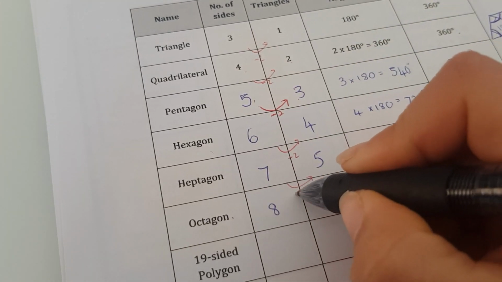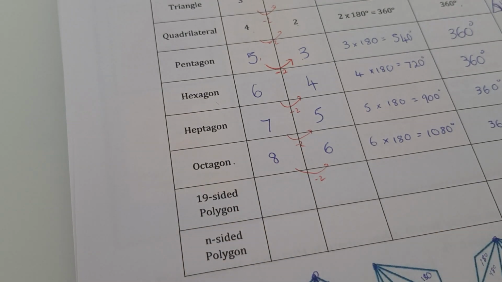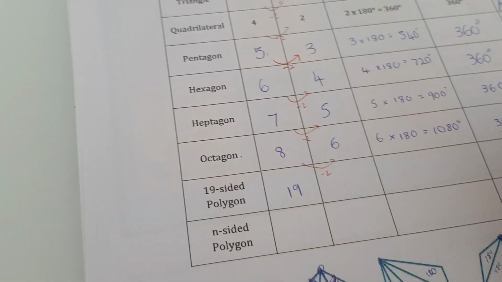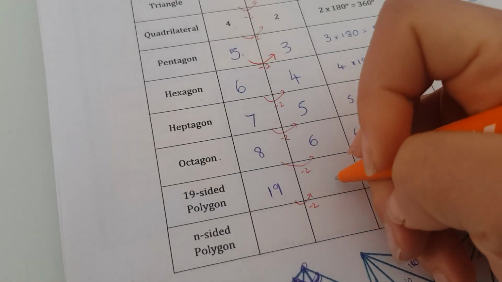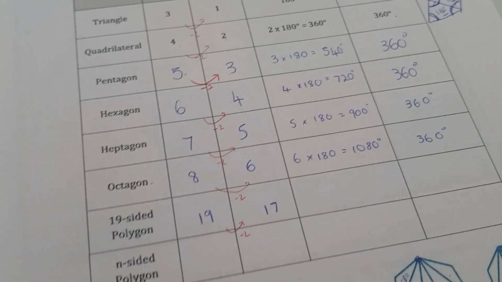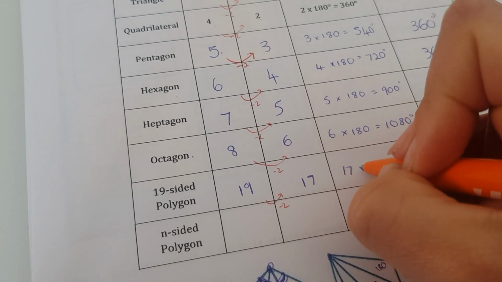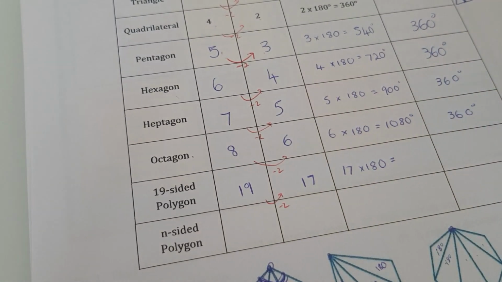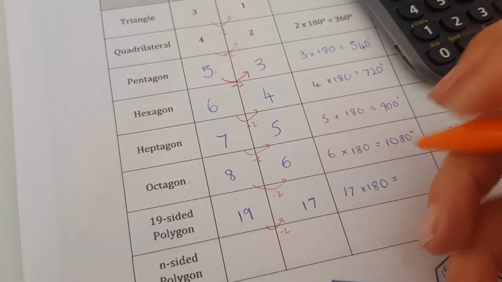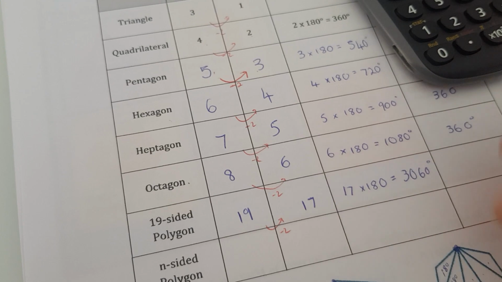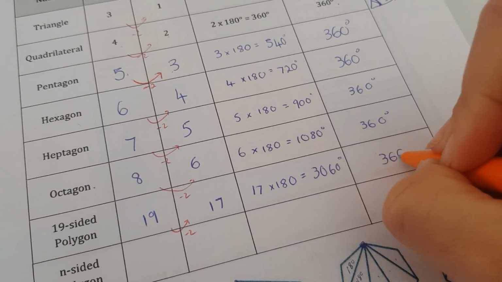Okay, so if it's a 19-sided polygon, if it has 19 sides, then it would have 17 triangles, because that's minus 2. And to find the sum of interior angles, we would multiply 17 by 180. 3060. But the sum of exterior angles is always 360 degrees.